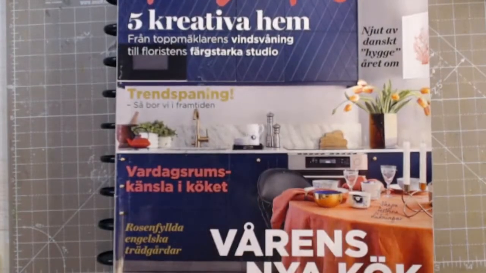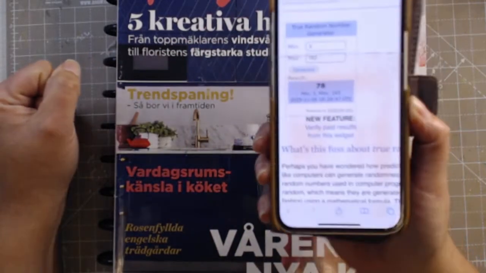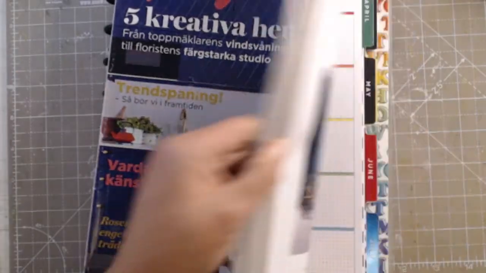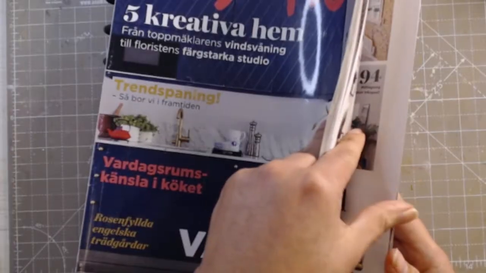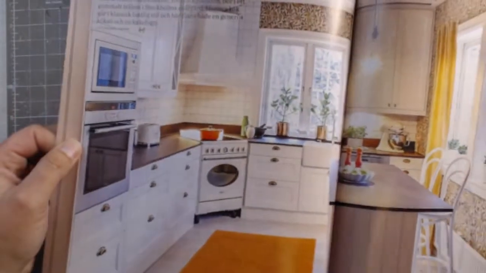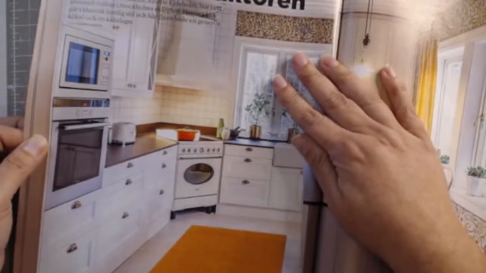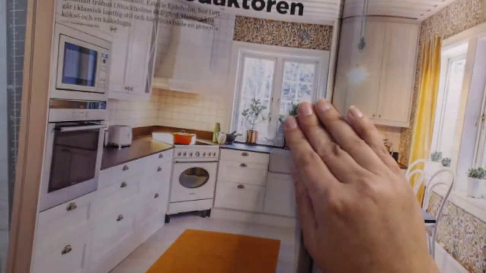Let's see. We are going to do this 4 times, so the next one will be number 78. Let's go into 77, 78. Another kitchen. I don't know.